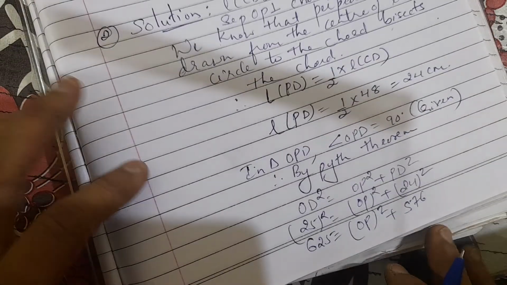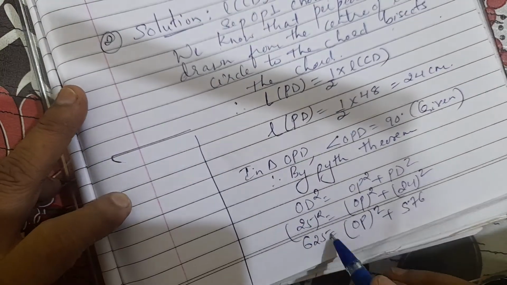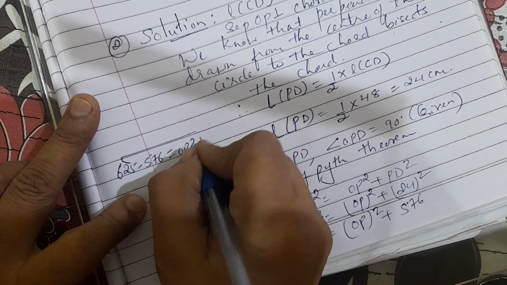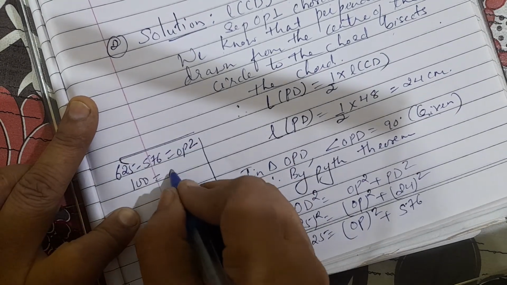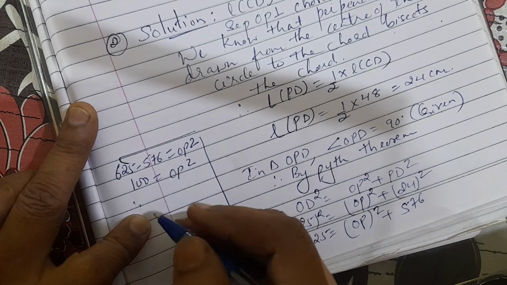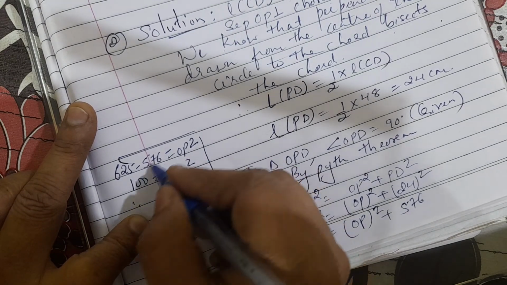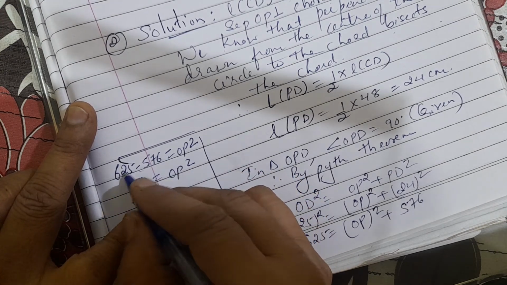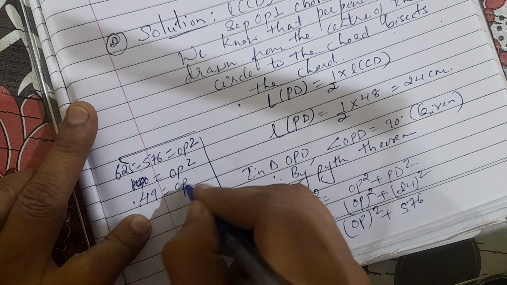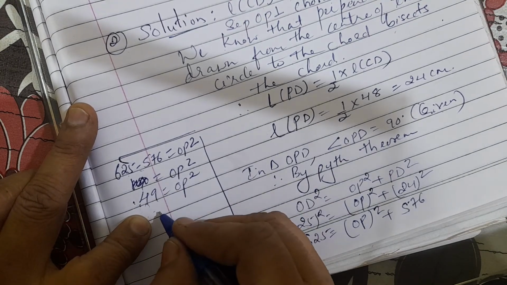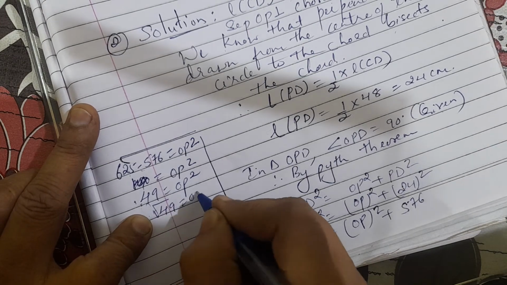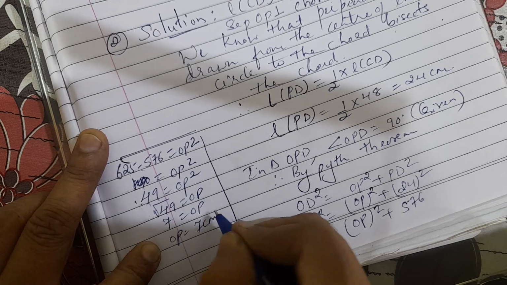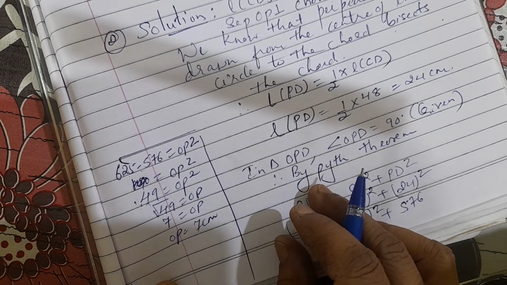Okay children, here at the side I will continue. Now 625 minus 576 is equal to OP square. So this is 49 is equal to OP square. Therefore taking square root on both sides, square root of 49 will be equal to OP, so 7 is equal to OP. So OP will be 7 centimeter. Okay, OP is 7 centimeter.